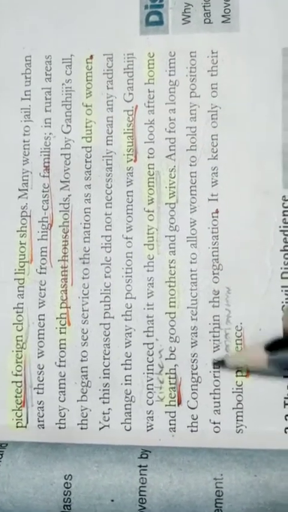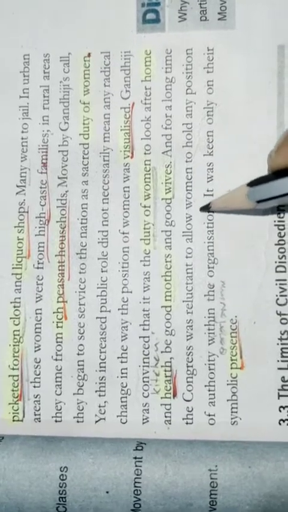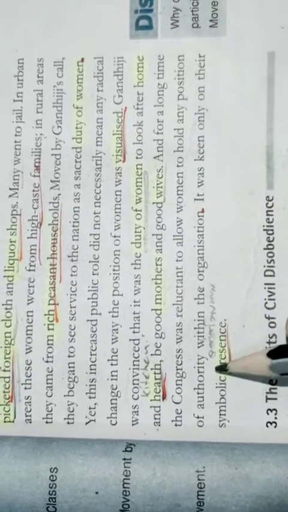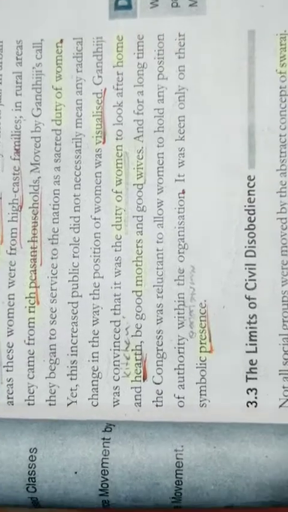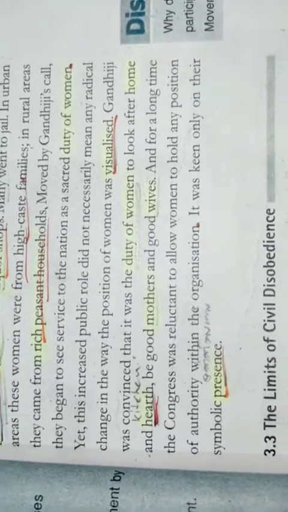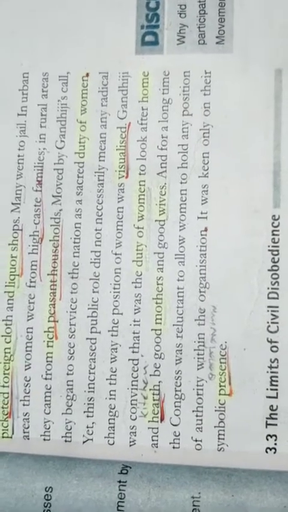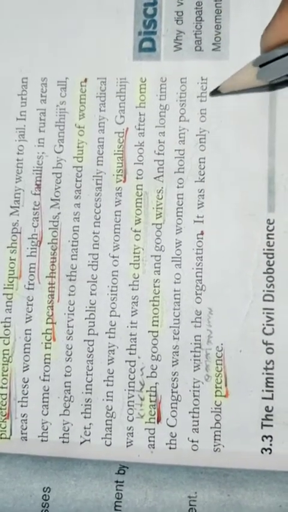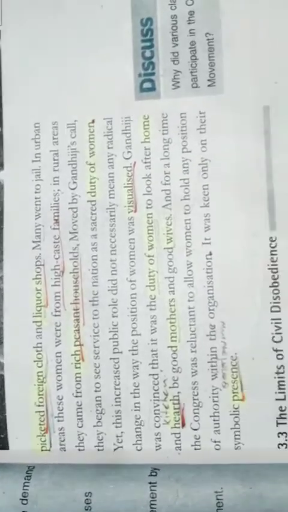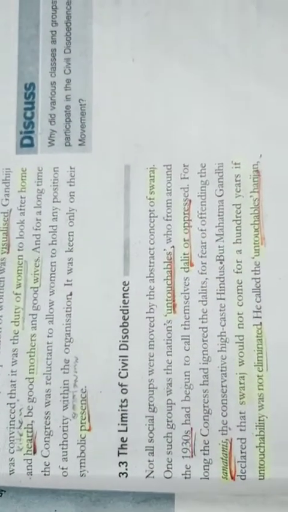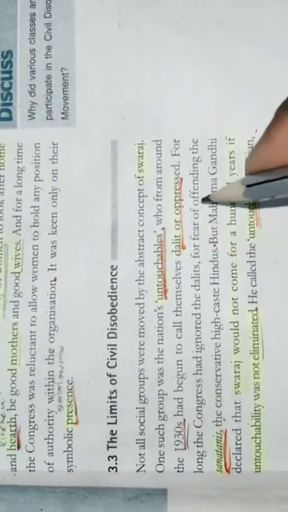And for a long time the Congress was reluctant to allow women to hold any position of authority within the organization. At first the Congress people thought that women should stay at home. After that they gave recognition. It was keen only on their symbolic presence. So there are four: first rich people, second poor people, third business people, fourth women. That's all over. Next topic, the limits of civil disobedience.